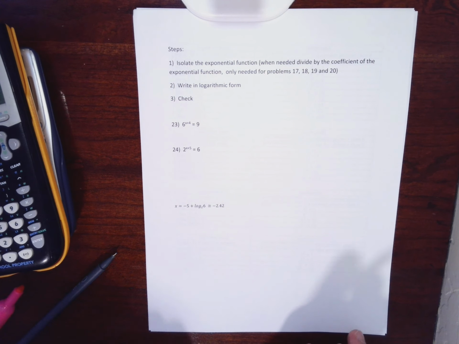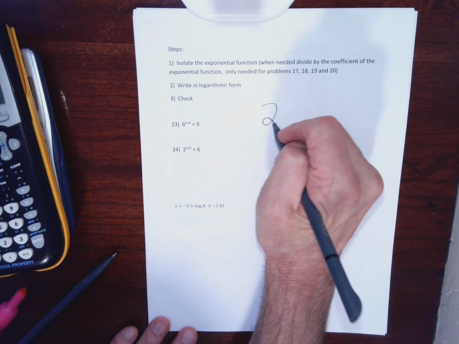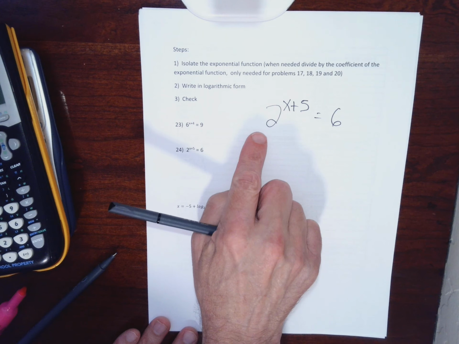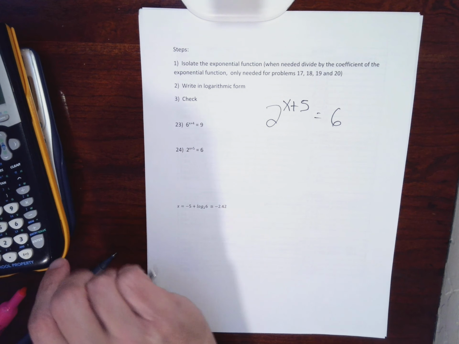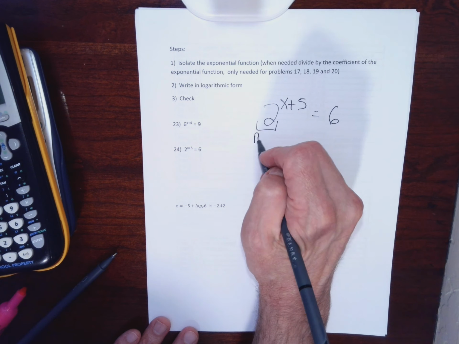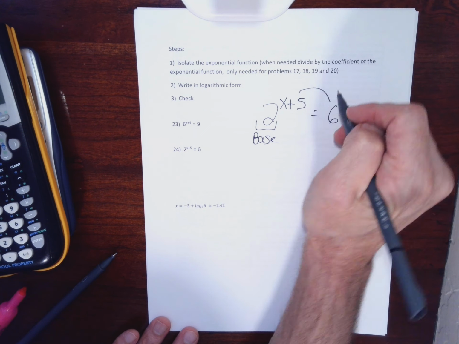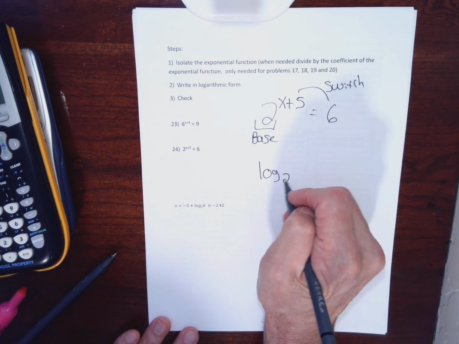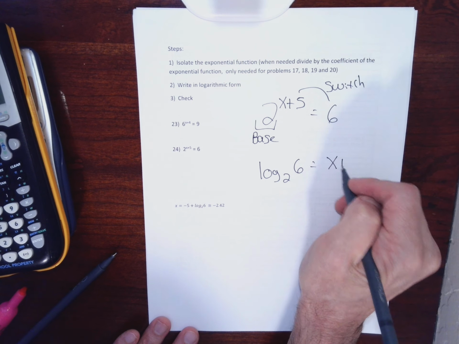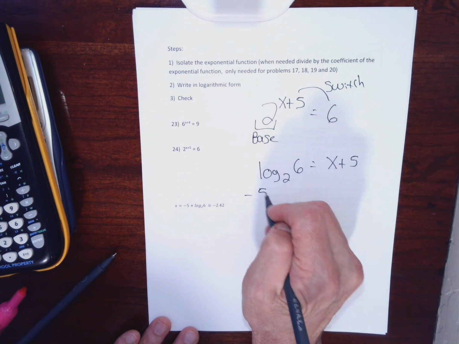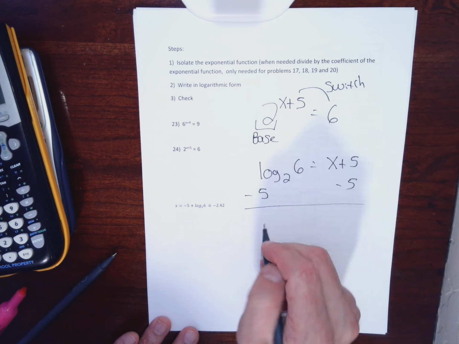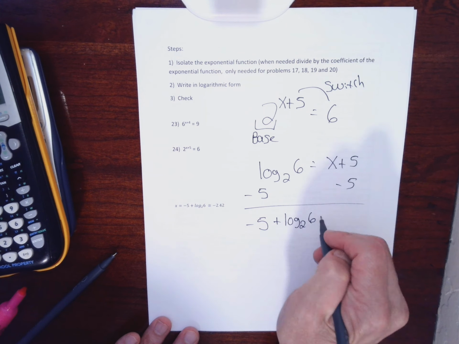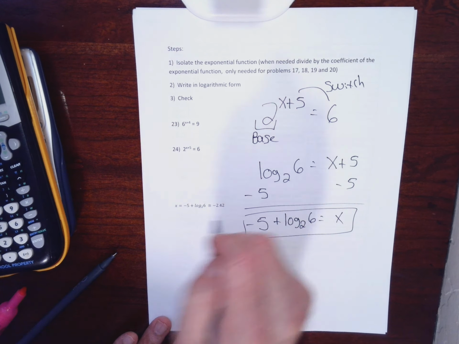Last problem before we break into a part 2. So problem 24 is 2 to the x plus 5 equals 6. There's not a number multiplied by these exponential pieces, so I can go right into writing it as an exponent, or as a logarithm. The 2 is going to be the base. I'm going to switch the 6 and the x plus 5. And I need to isolate the x. I'll just subtract 5 from both sides. You could write the minus 5 first, or you can write the minus 5 second.